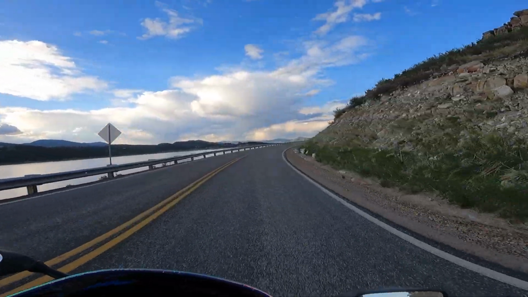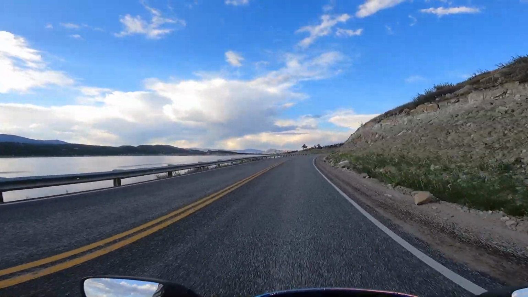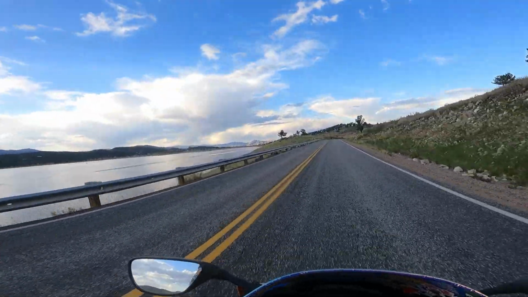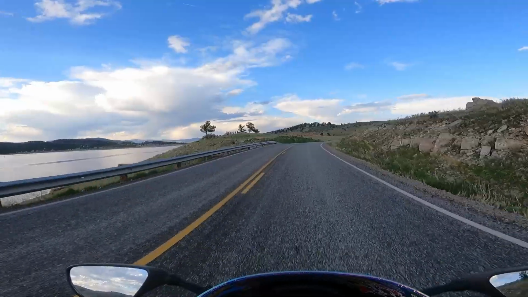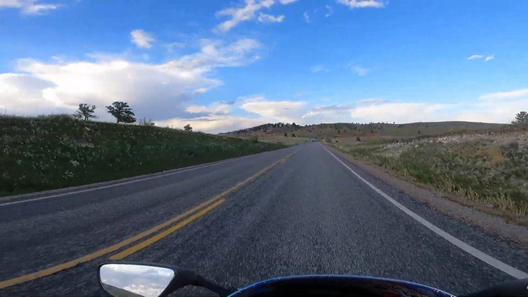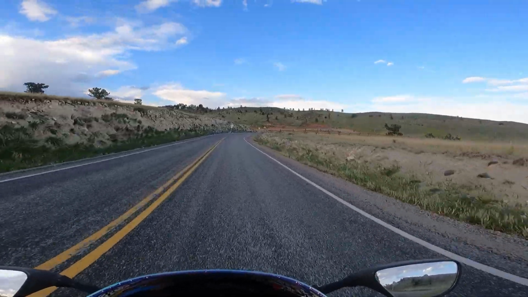Number 2, choose the right line. Position yourself to see as far ahead as possible. Start wide at the curve's entrance, move toward the inside at the apex, and exit wide again, often called the outside path. Using this type of line through curves is crucial for not running wide and potentially having a head-on collision with another vehicle.